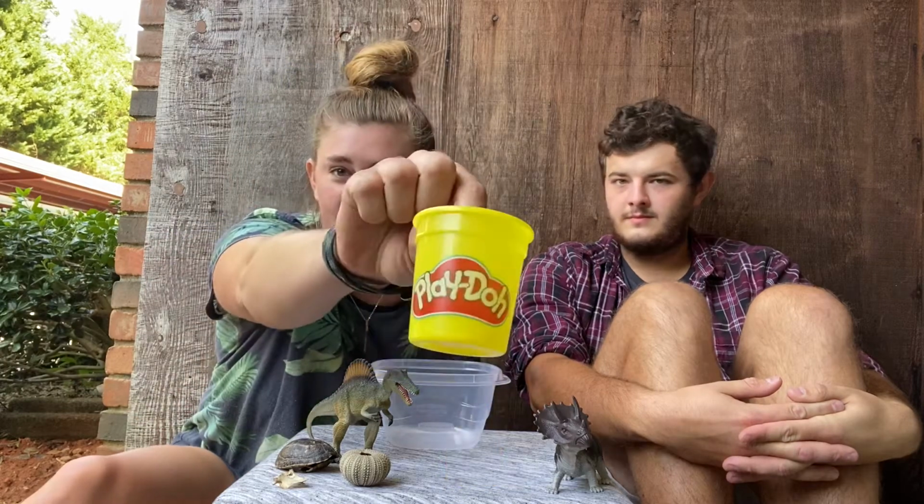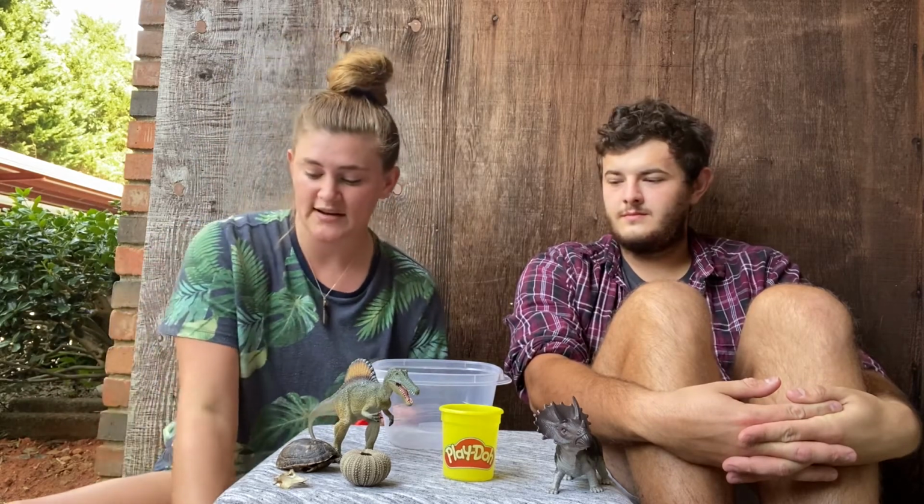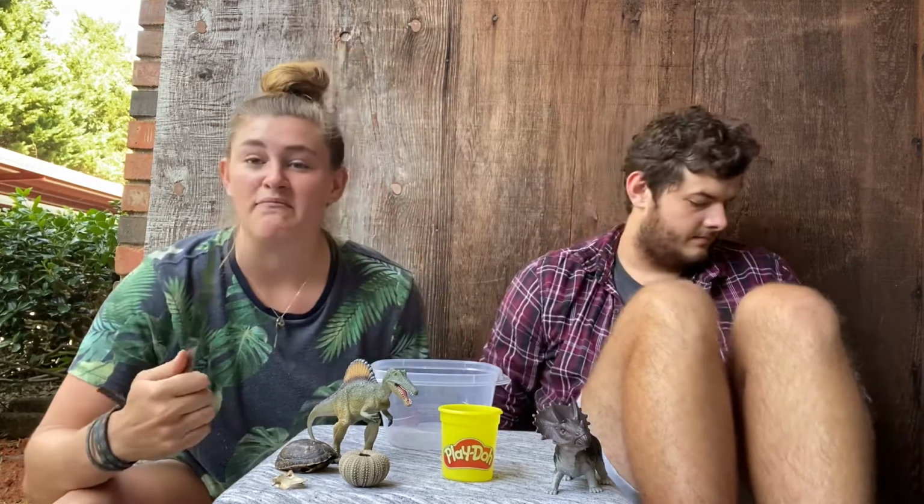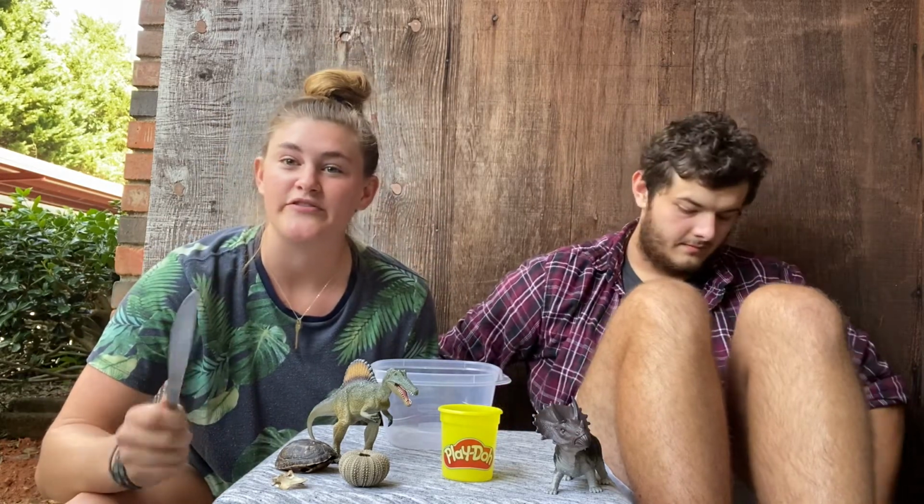We have Play-Doh right here. Different colors are going to help us to look at the different layers and see what's different. We're also going to have these butter knives. You can also use plastic butter knives. We just have metal ones. These are what we have at the house, so that's what we're using. Not sharp at all. They're just butter knives.